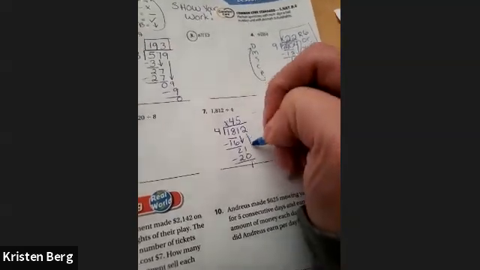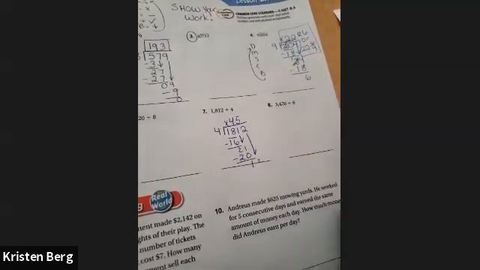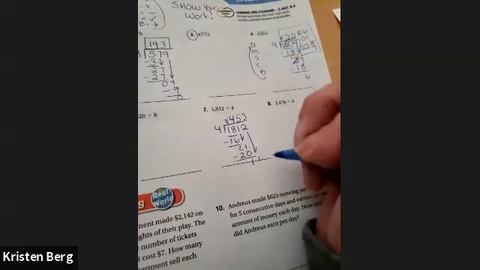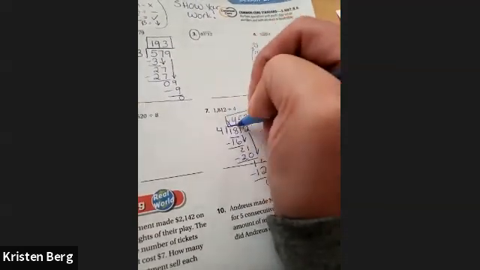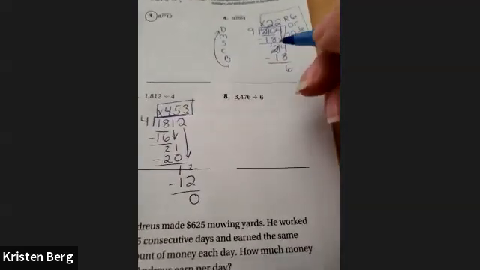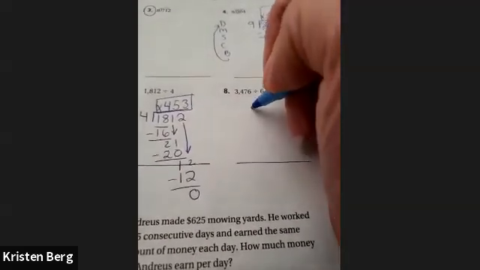We are okay. How many 4s can now go into 12? That would be 3 times. So 3 times 4 is 12 with 0 remaining. So your answer is 453. All right, and then I'm going to give you another. I'm going to do this one with you.